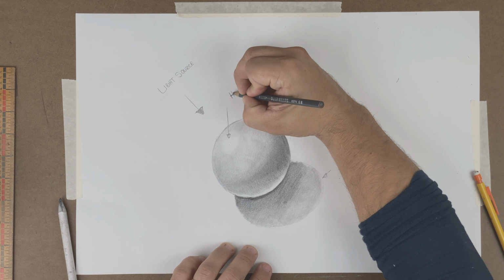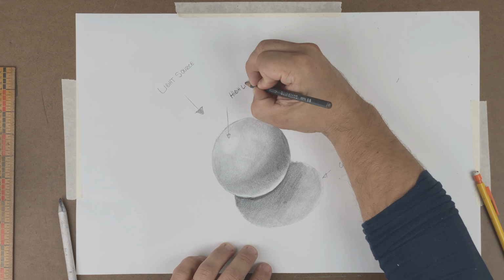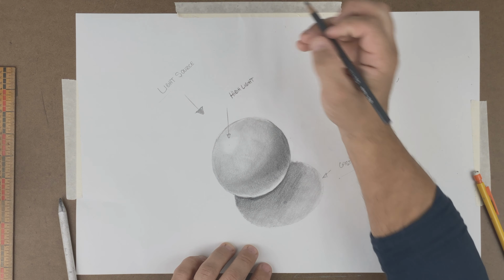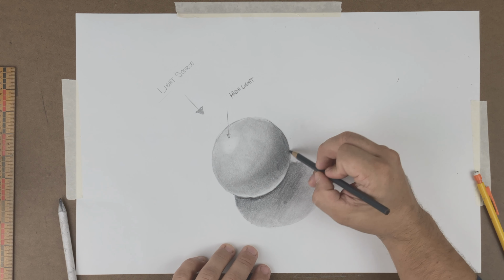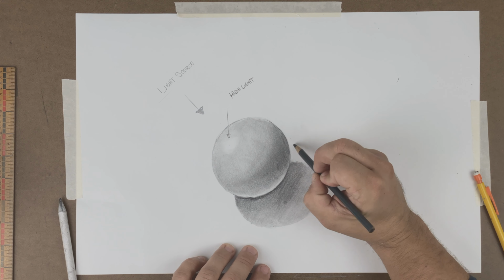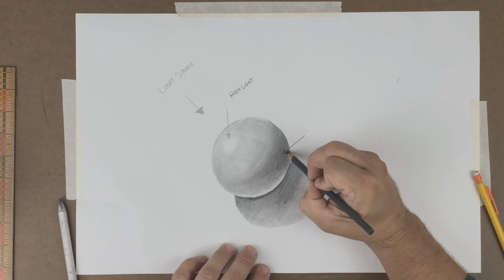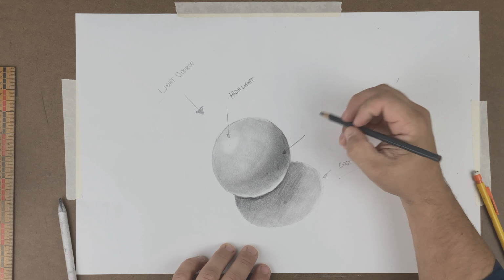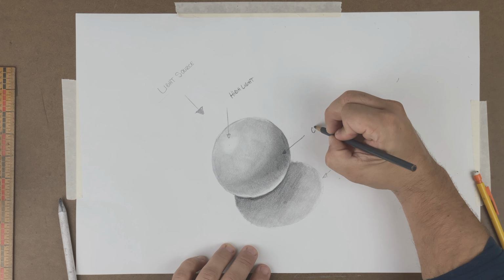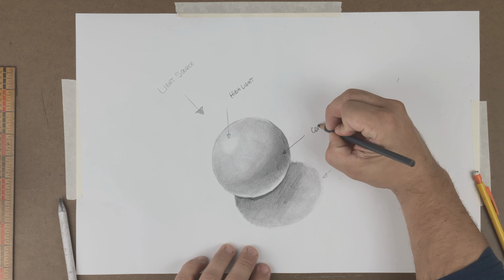All right, so the brightest spot on your object or image is going to be your highlight. And that's really important to identify as well. And then as we go down, the darkest place right here is going to be called your core shadow. All right. And that's going to be the darkest place pretty much on your image.